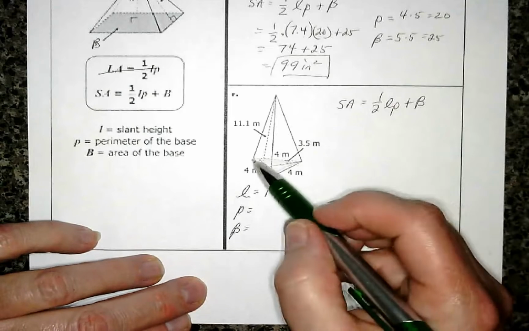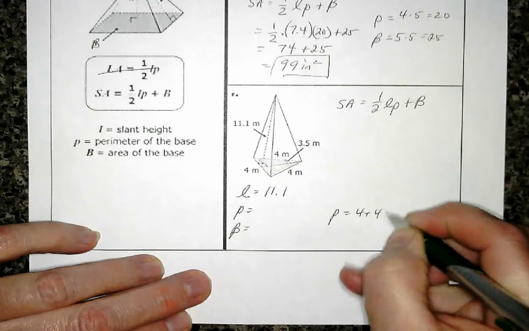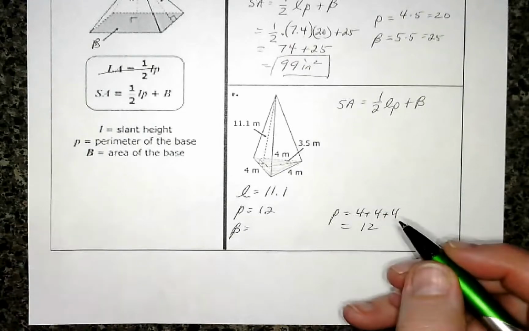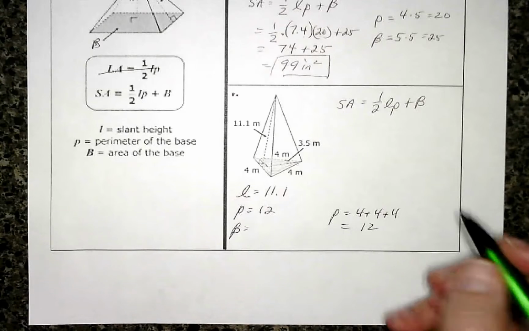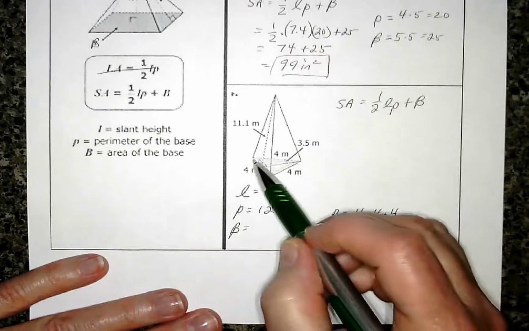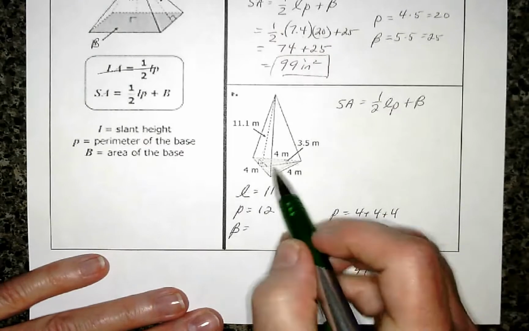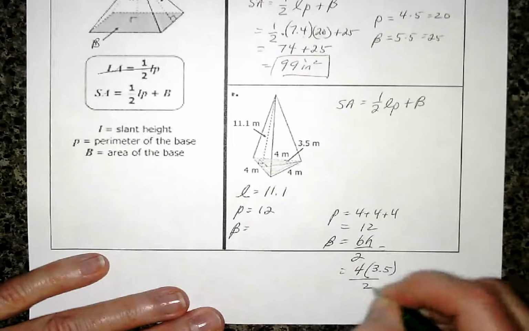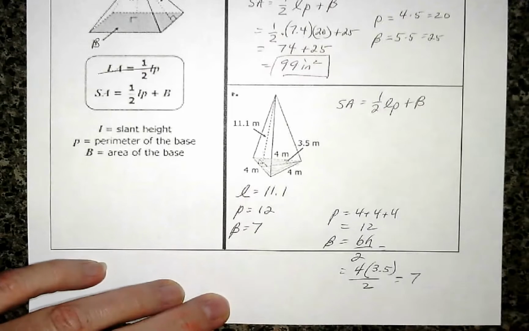The perimeter of the base is 4 plus 4 plus 4, so that's going to give me 12. Then for the area of the base, it's a triangle, so we're going to go base times height divided by 2. On this one, the base is a side, so that's going to be 4, times the height, which is this dotted line that's already in here for us, 3.5, divided by 2. When you multiply that out, you get 7. So my capital B, my area of the base, is 7.